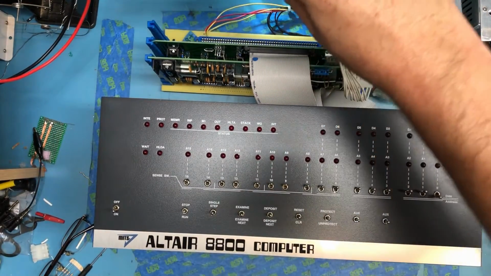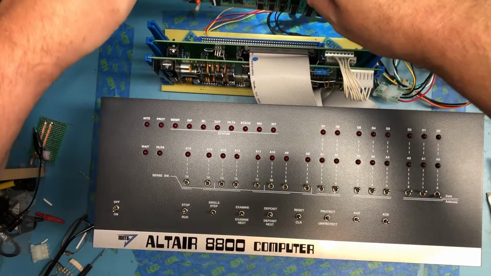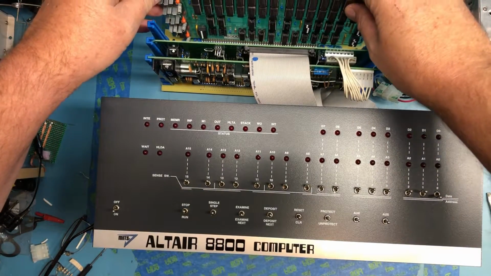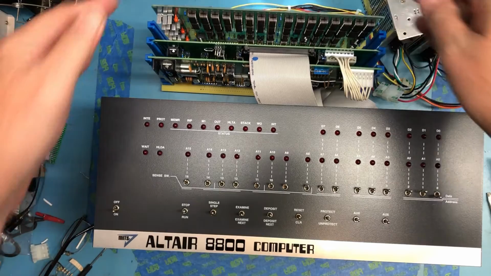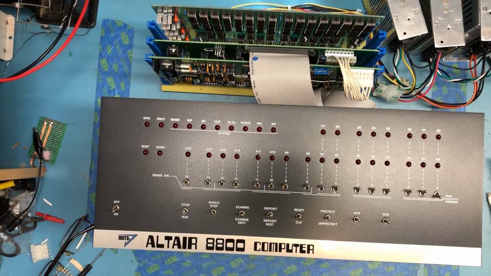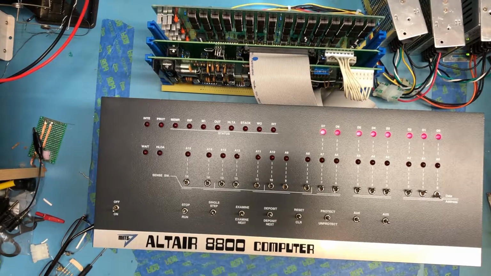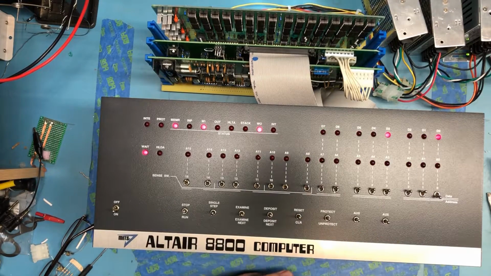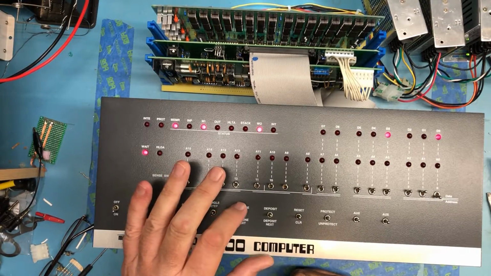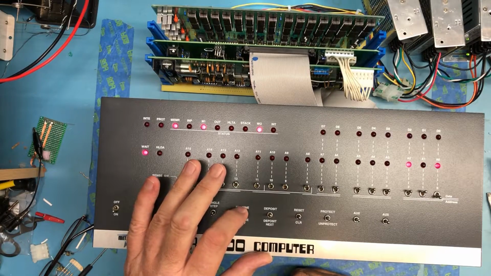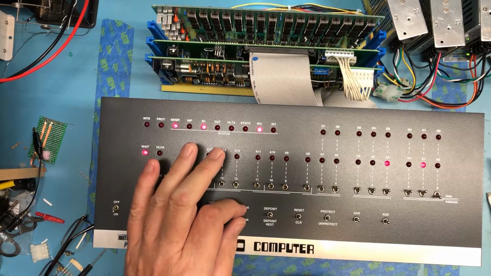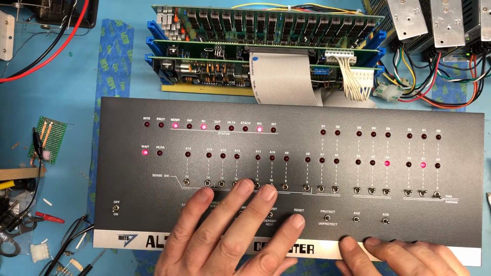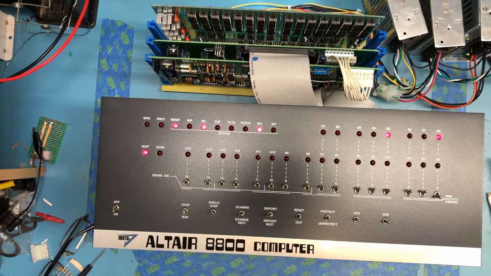Getting that in the socket blind is going to be rather interesting. Okay, it's down in, and that should get us RAM in the lower 16K address space, which will make things a little bit easier here to play with. So let's do a reset. We've got what looks to be a little bit of random garbage in memory. We're seeing just a few bytes there.